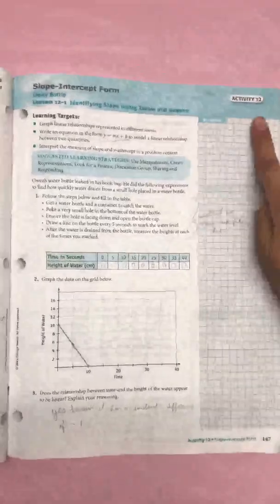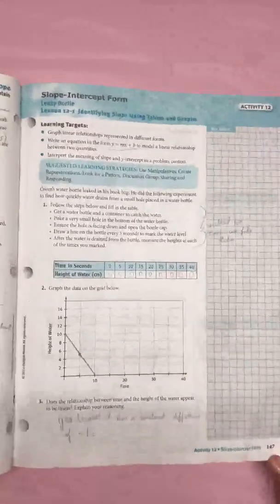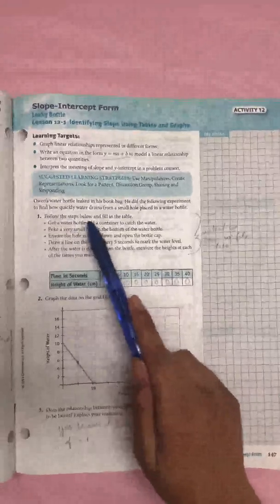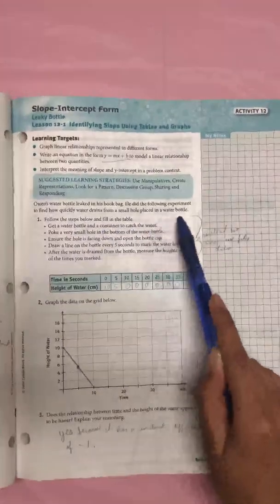So, we will be doing activity 12, lesson 12-1, page number 147. So, let's start with number 1. Number 1 scenario said, Owen's water bottle leaked in his book bag. He did the following experiment to find how quickly water drains from a small hole placed in a water bottle.